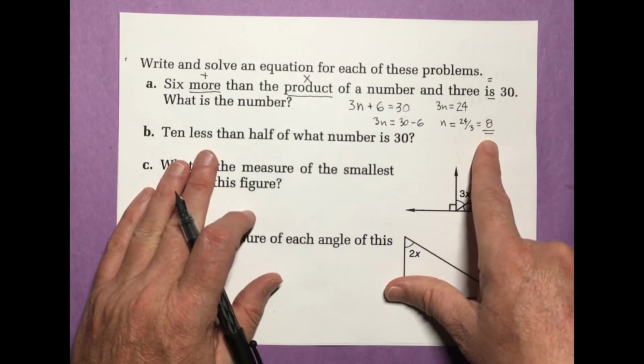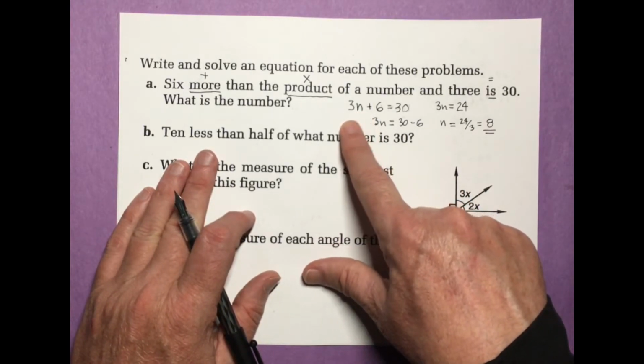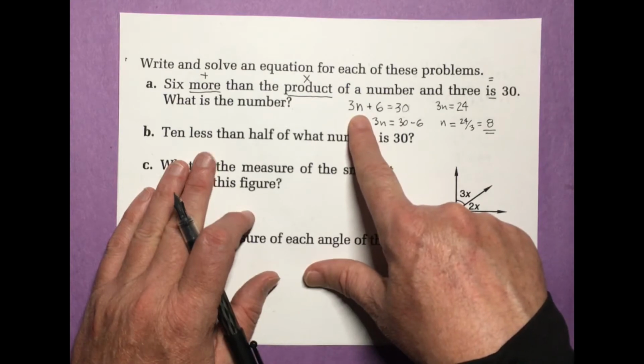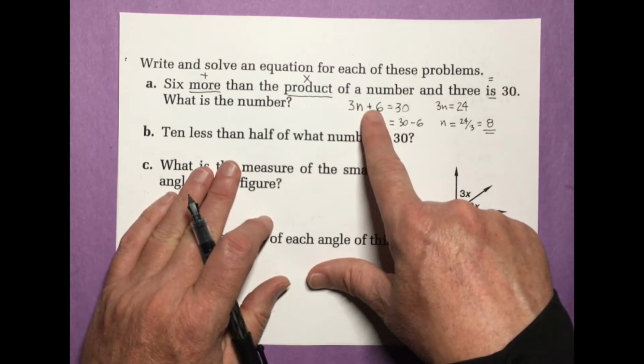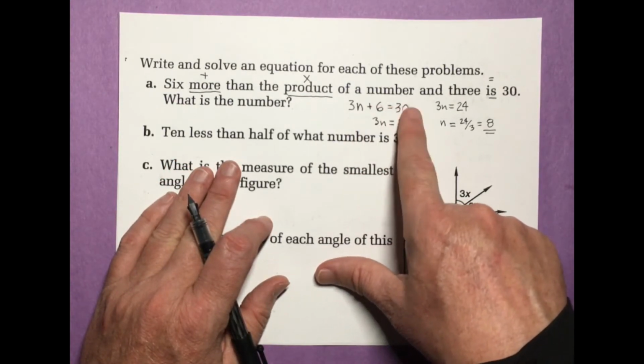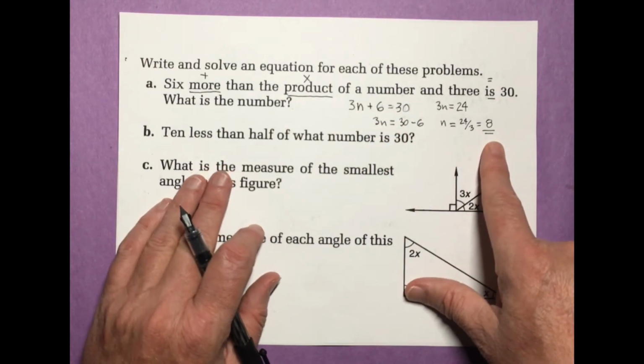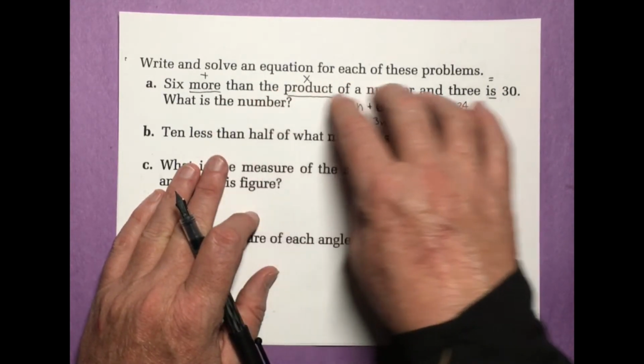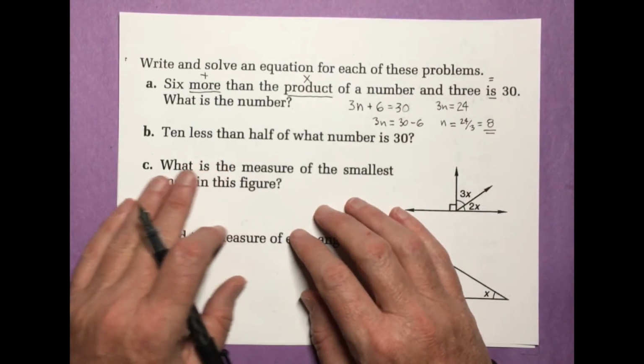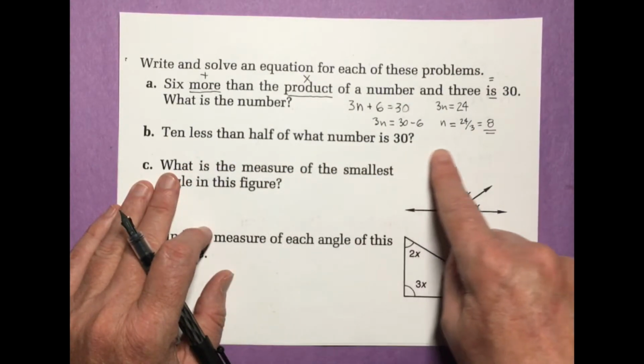Let's test that answer real quick. If I plug 8 into here, is it true that 3 times 8, which is 24, plus 6 equals 30? Why, yes, it does. 30 equals 30. So yeah, that's true. There we go. So converting English to math equations. Let's look at this one right here.